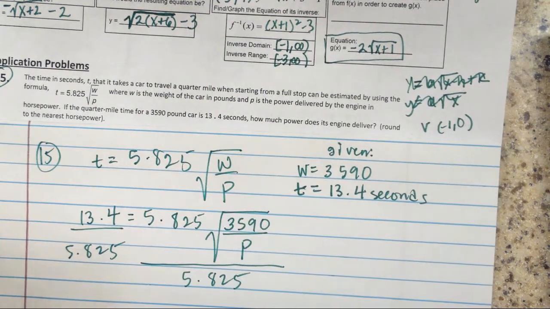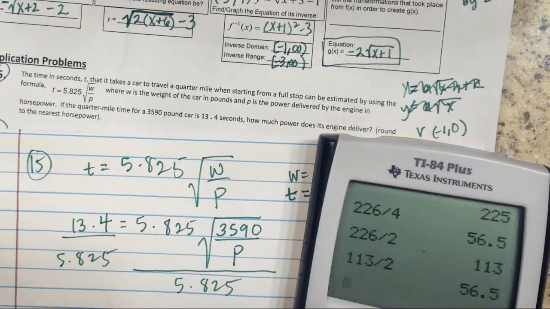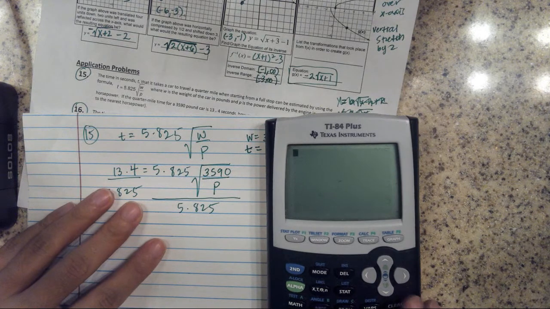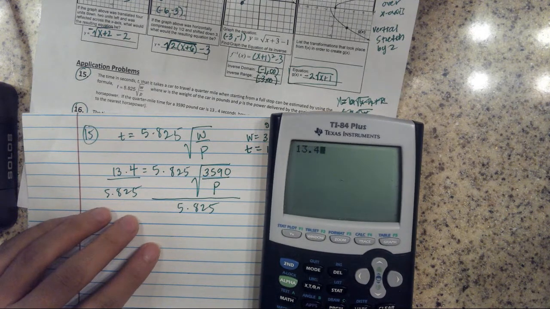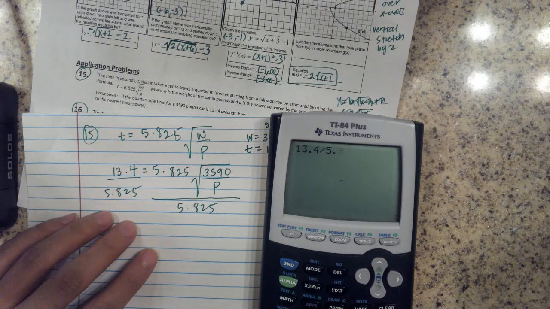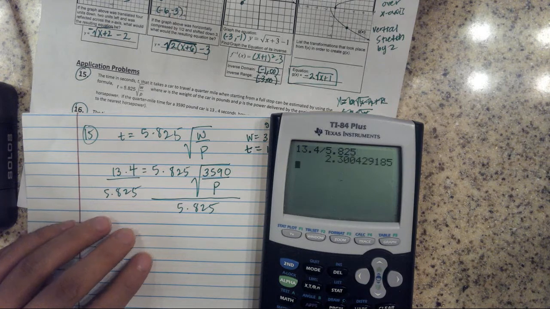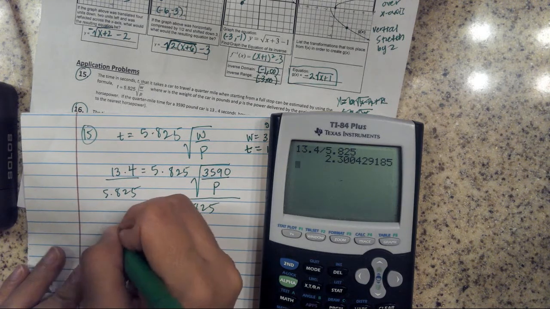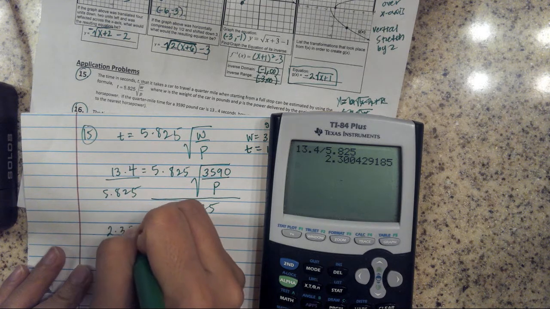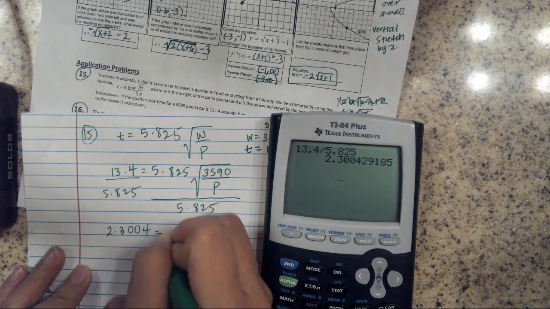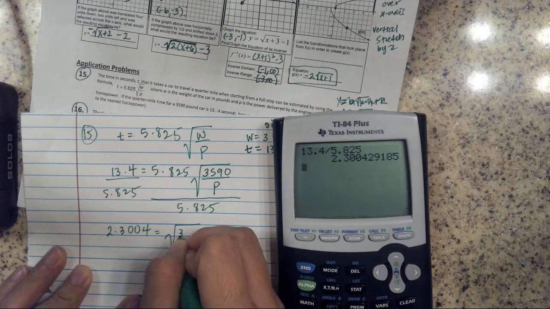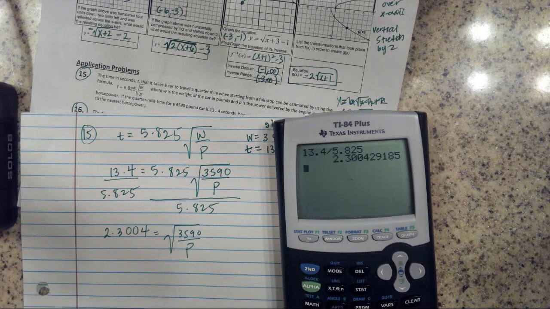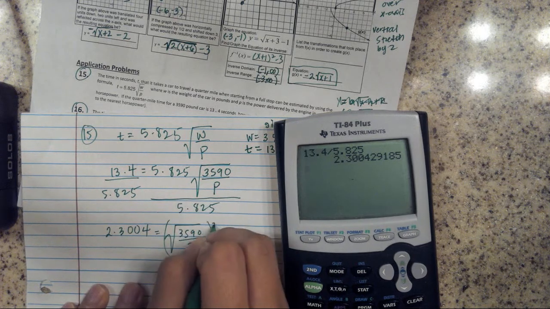So I'm going to plug that in my calculator. I have 13.4 divided by 5.825. And so I'm going to get a big number, right? So I have my answer. It's like 2.3004 equals the square root of 3,590 over P. So the next thing I'm going to do is to get rid of the square root. I'm going to square it.